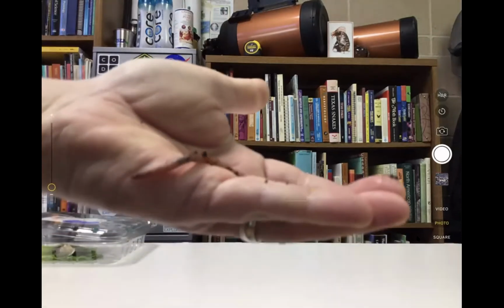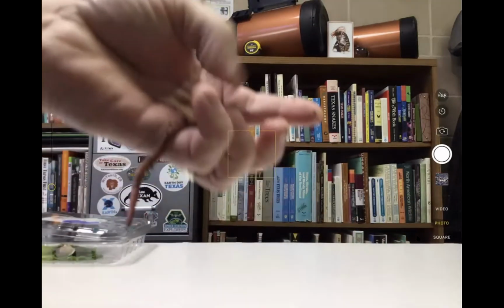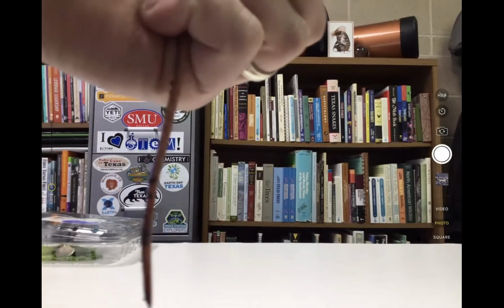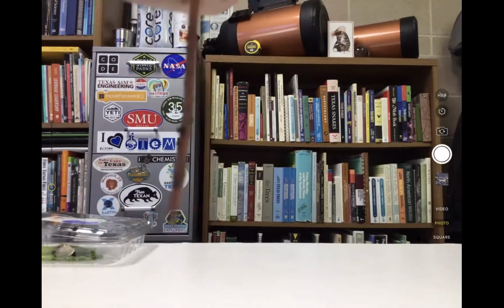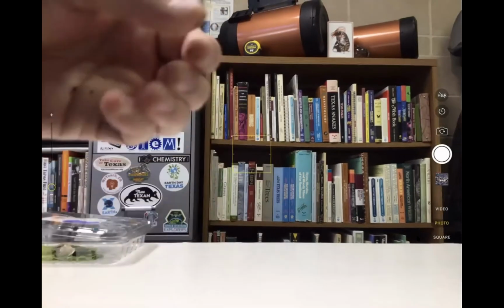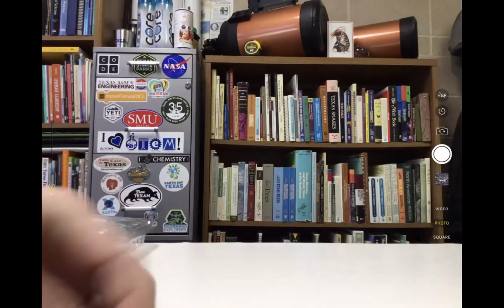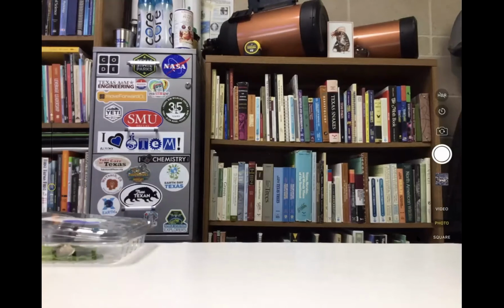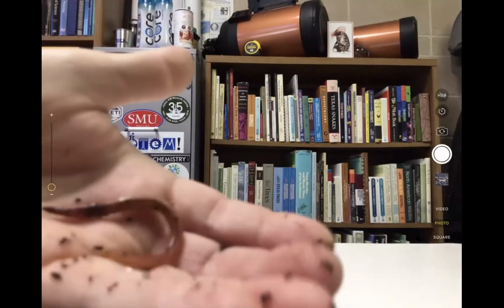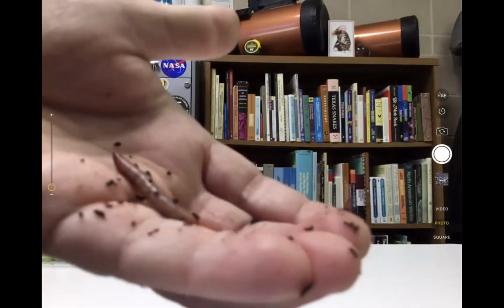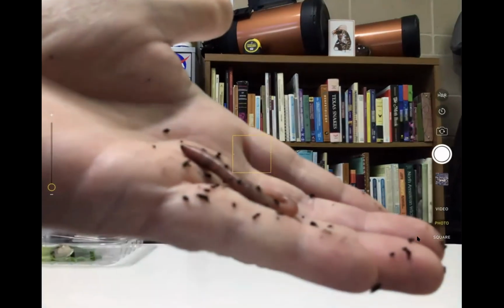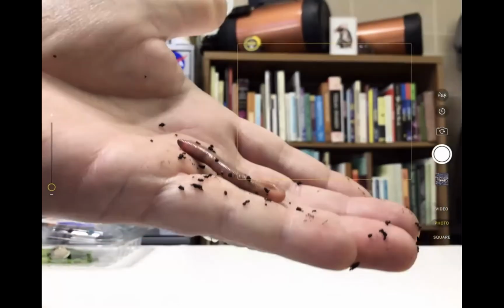They don't like being in the light. But there you can see. Let me see if I can get it focused. Oh, he is really wiggly today. There's a little better view of him. Finally calmed down. I think he maybe realized too, I'm not going to hurt him.